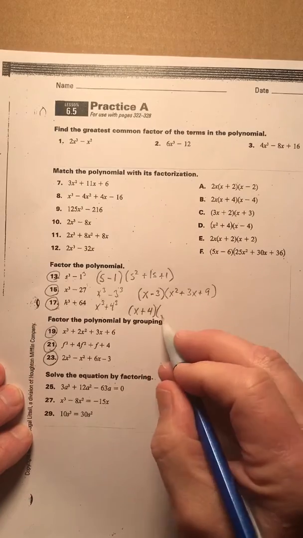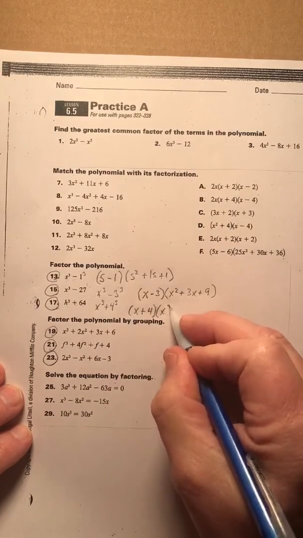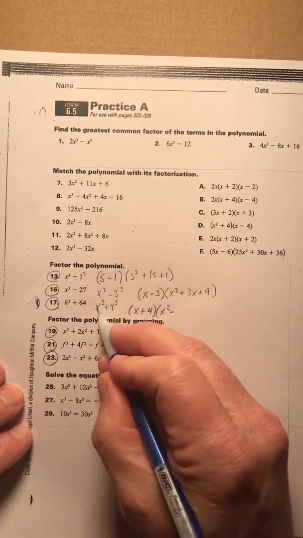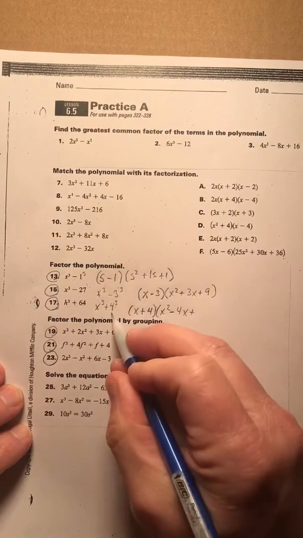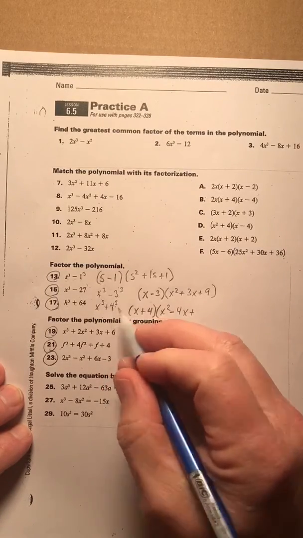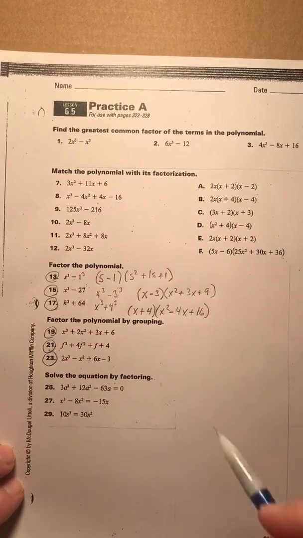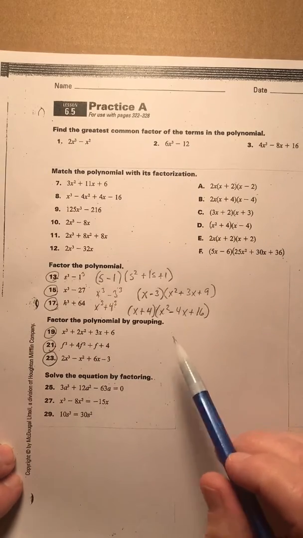And that's the first set of parentheses. And then the second set of parentheses, it's A squared, so x squared, minus A times B, so x times 4, which is 4x, and then plus B squared, so 4 squared would be 16. All right, and that's how you do those. Those are the sum and difference of 2 cubes, those formulas that you need.